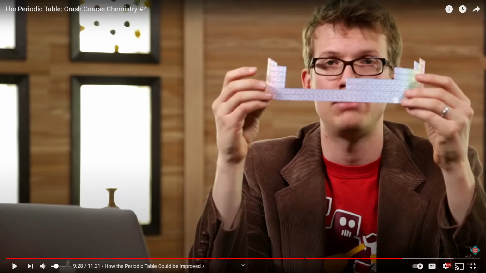So this is how the periodic table should look. However, if you were to try to make it that size and print it off on a piece of paper, you wouldn't be able to read anything. It would be too small. So what we usually do is we take those two rows in the middle and we break them off and put them down below. But technically, the periodic table should look like this.